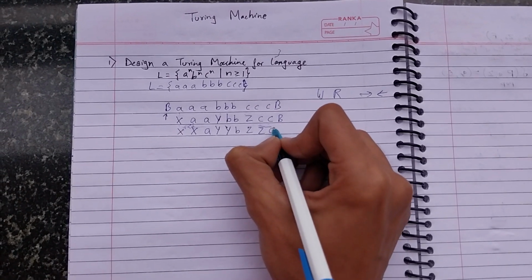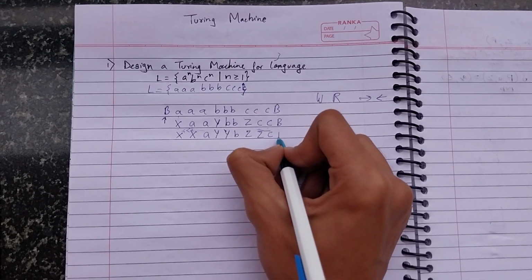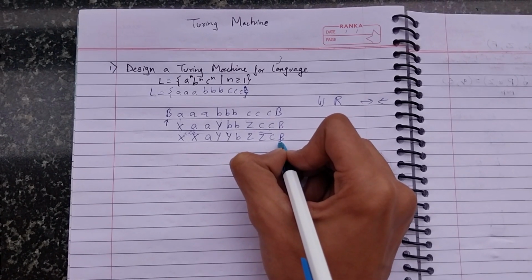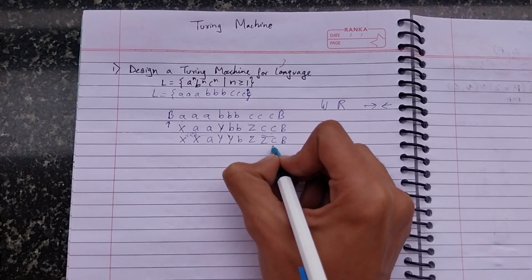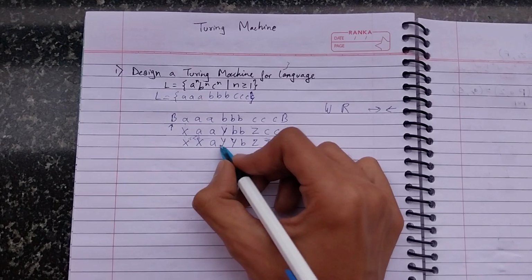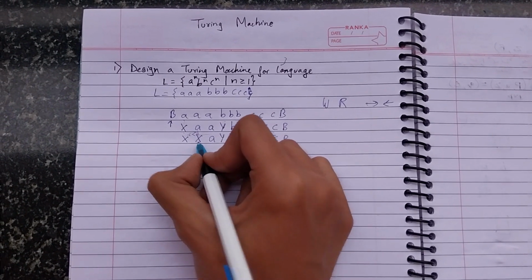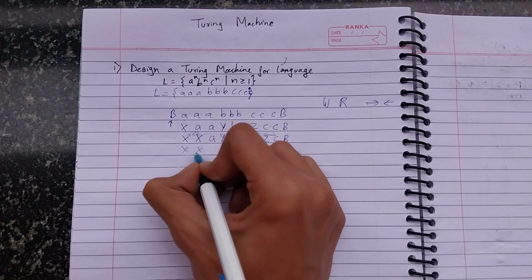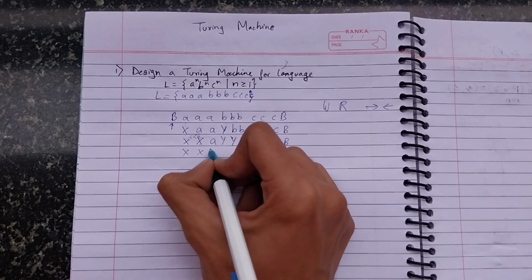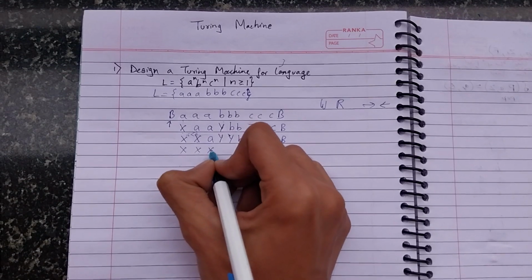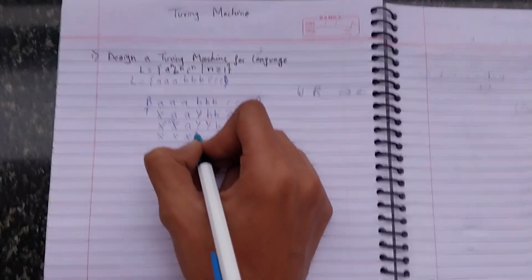Any number of c's I keep as they are. Then blank, I know I reached my end. Once again you go on skipping all the terms. When I reach my first x, I change the next one as a, and once again I'll start.